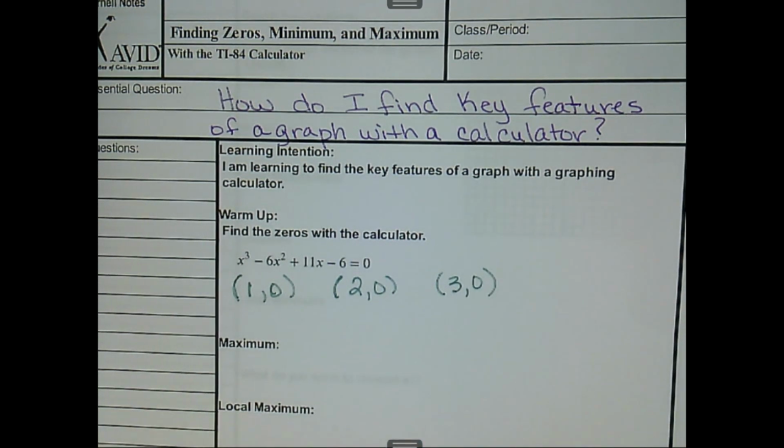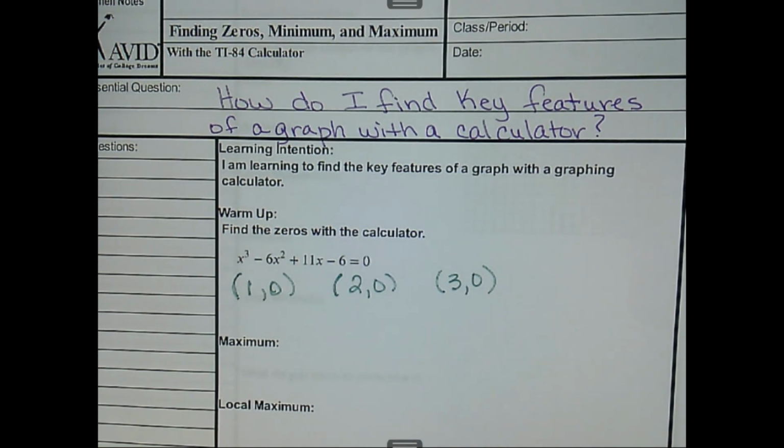Okay, first thing we have to do are some definitions. Why? Because we've got to understand what we're looking at. Your maximum is the point on the graph where the y-coordinate is the largest.